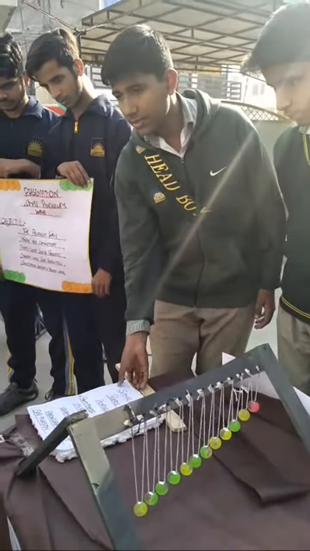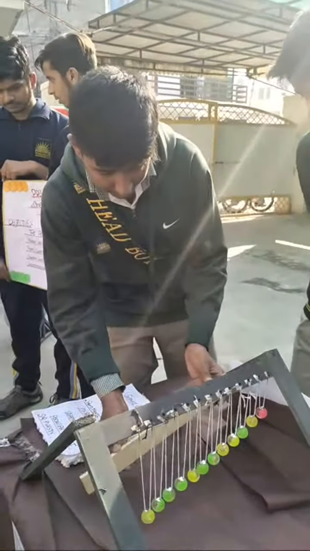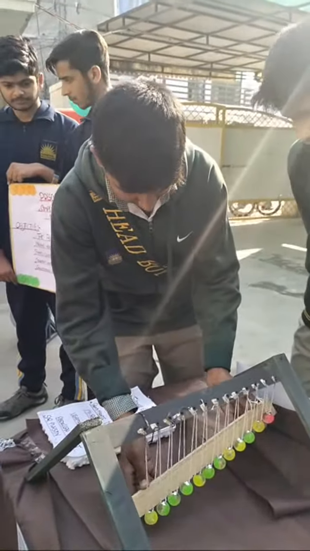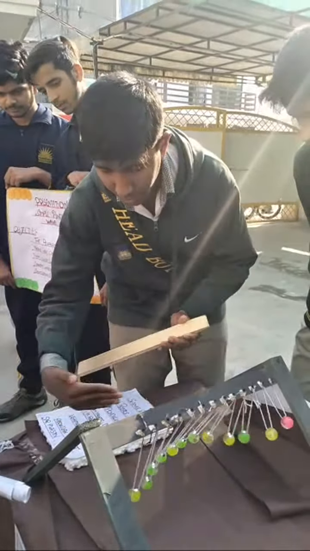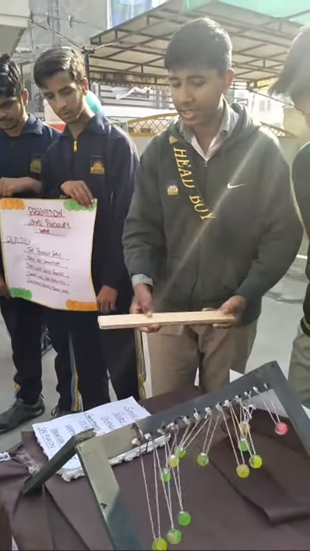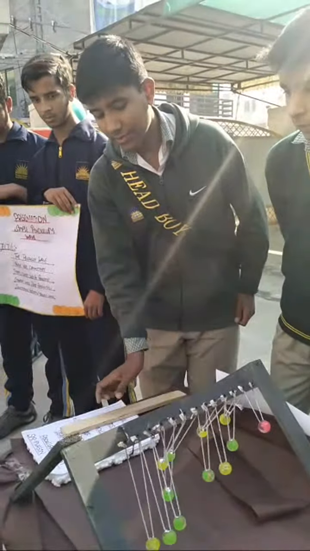Now can you perform it? You will see the waves. Sure. This is the wave form. Okay. Movement of waves. Very interesting.